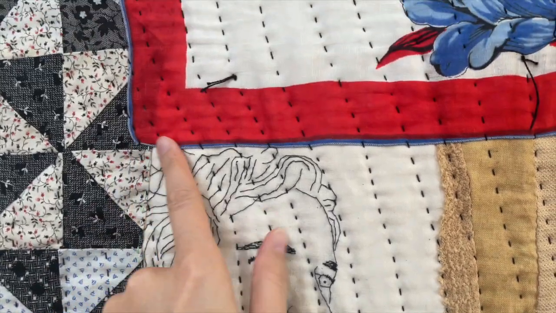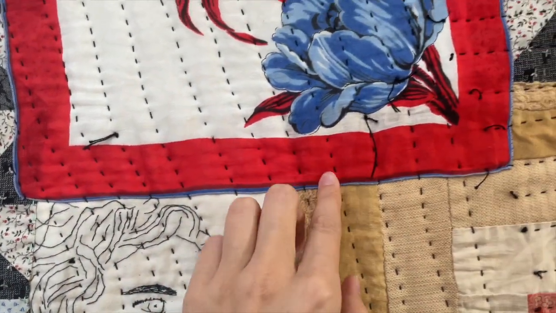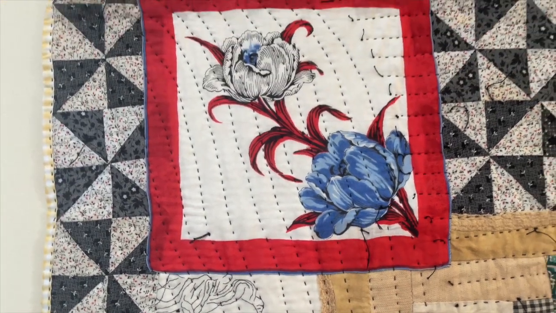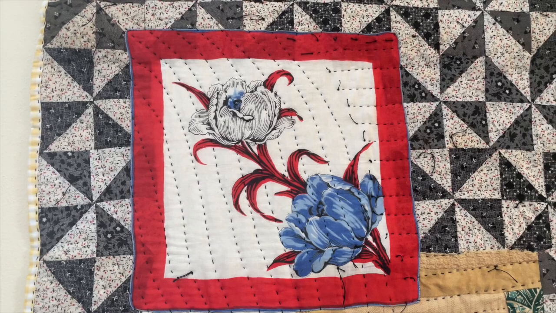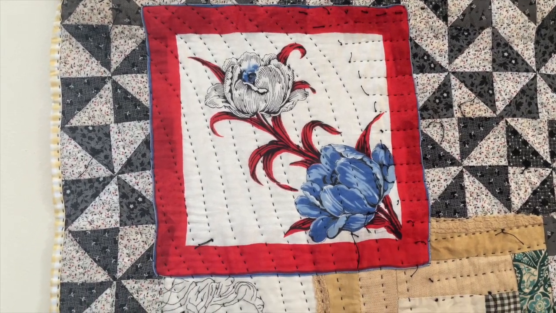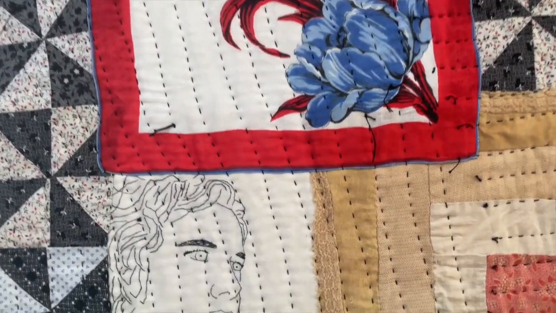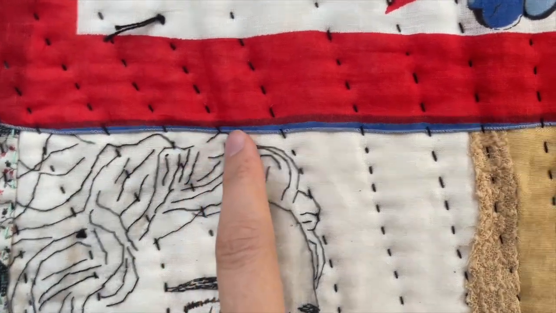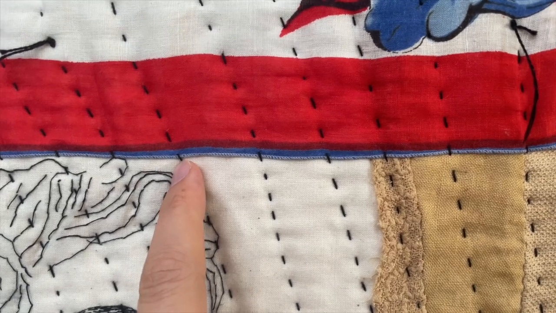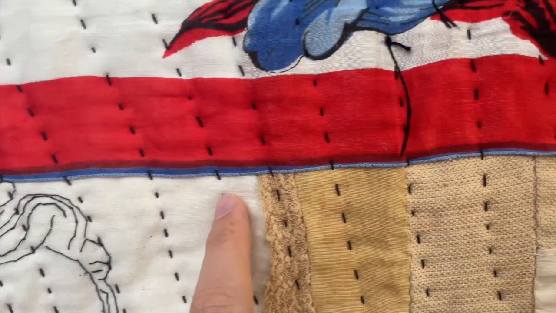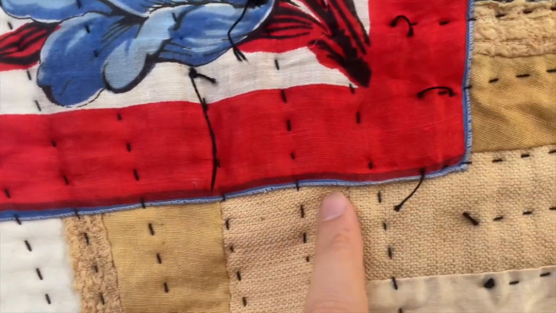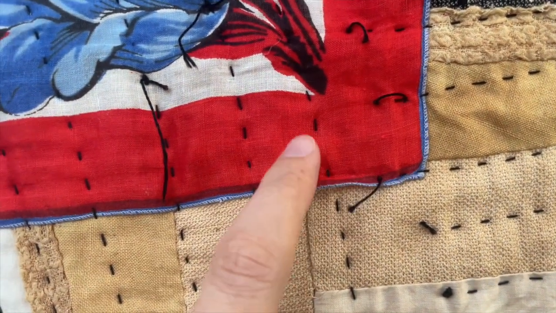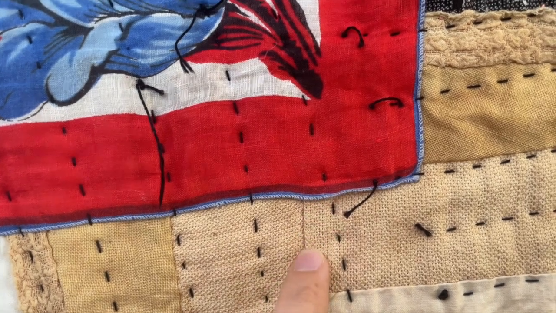I also did this safety pin applique. My handkerchief is not attached with glue or piecing stitches. It is only quilted in place. And you can see that most of the time I used an overstitch rather than an understitch to tack that down. Right here is an exception. You can see that I went under right on the edge of the handkerchief.